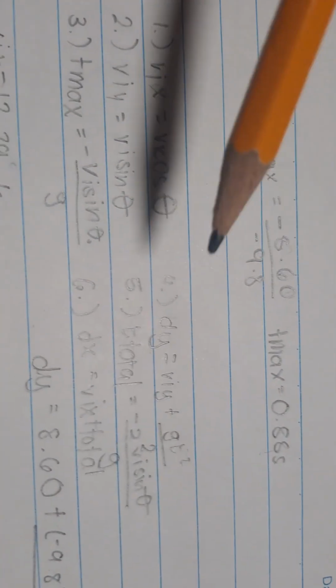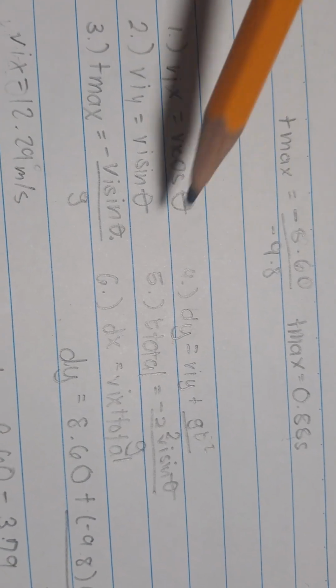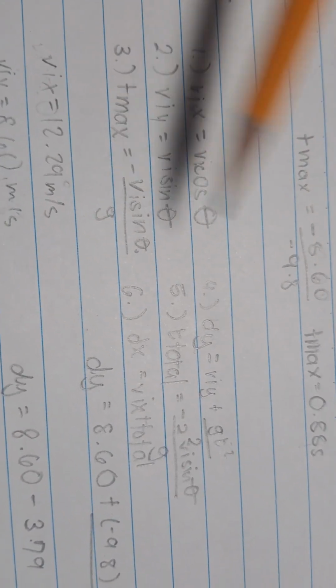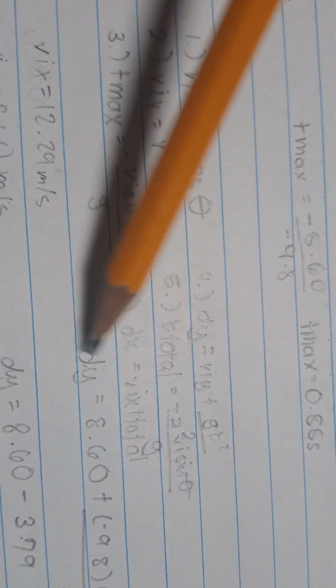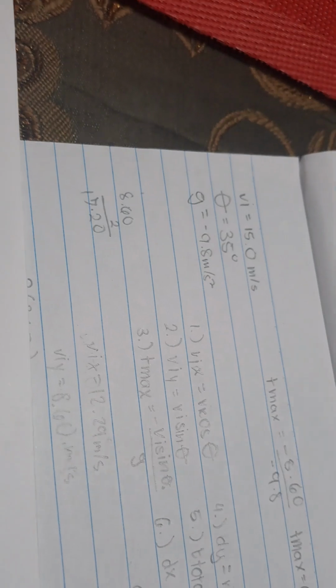Finally, the last one, our lovely friend right here. I'm using this as like a guide for the answers, okay? So you can follow this pattern right here, where you start with your VIX and VIY first, so that you can have the required values for the other solutions. In this one, this is for the one where you have to answer for an angle. So you will need to be solving for all six. So I'm gonna show you how.